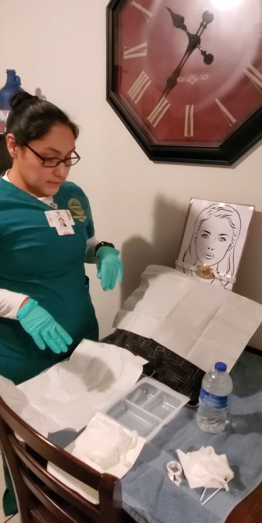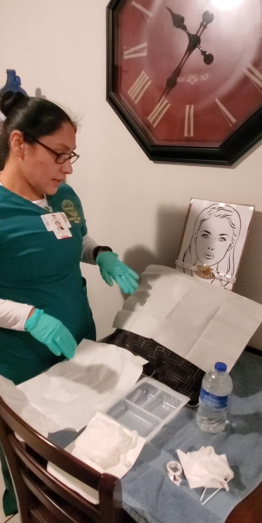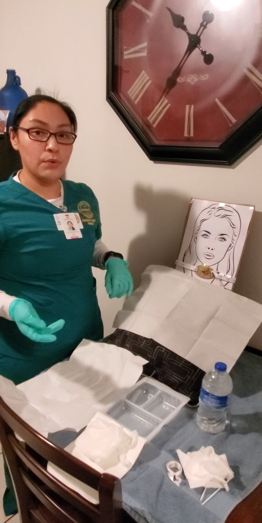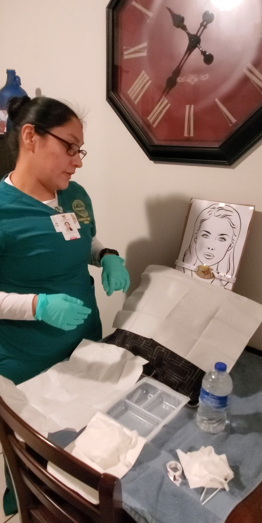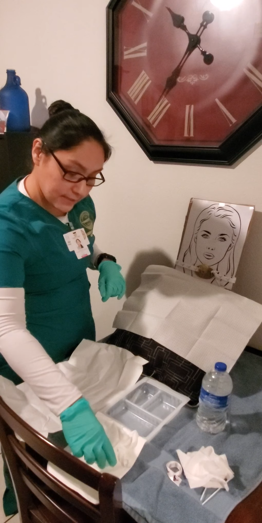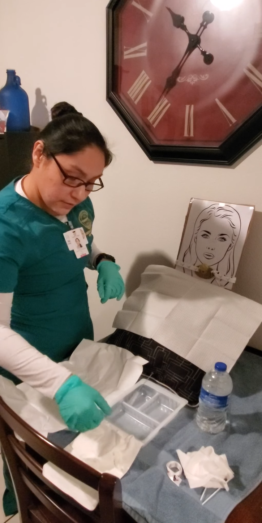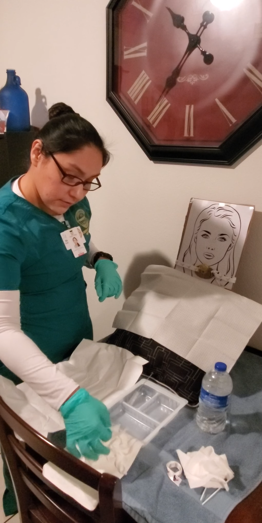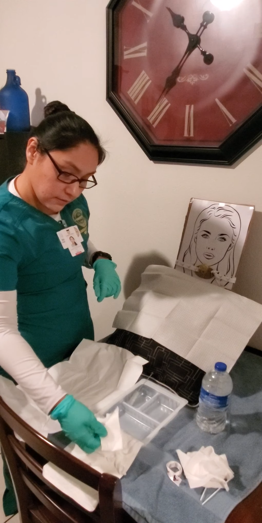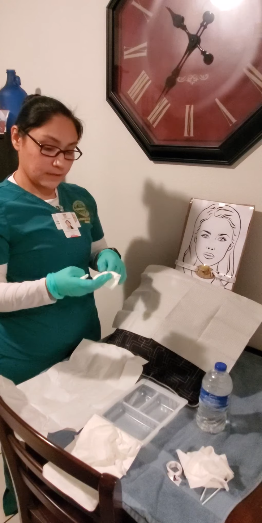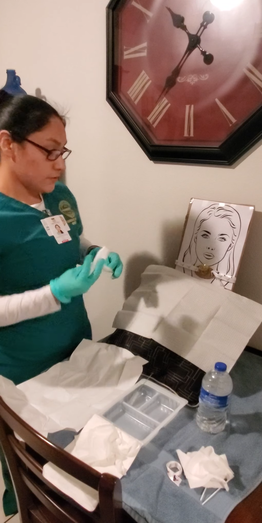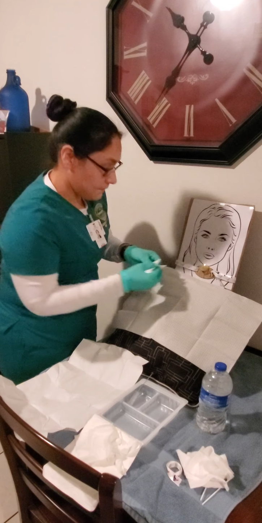Okay, so once that's done, and once it's dry, you can go ahead and proceed to apply the new dressing, which is the fenestrated gauze, which would be this one right here. So we're going to go ahead and apply that.